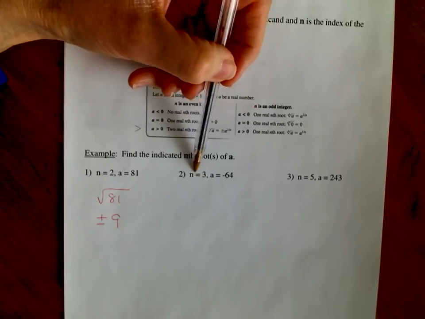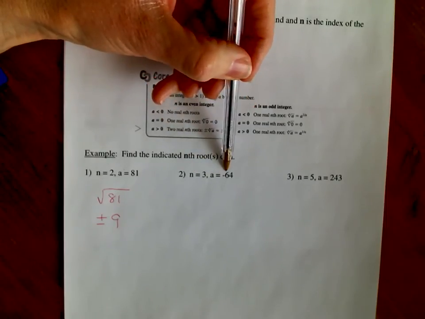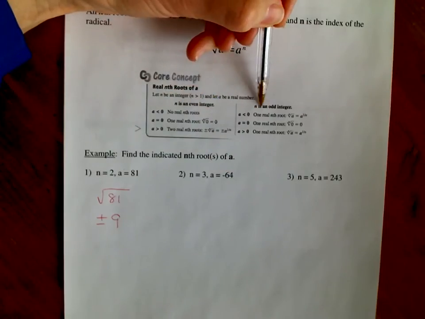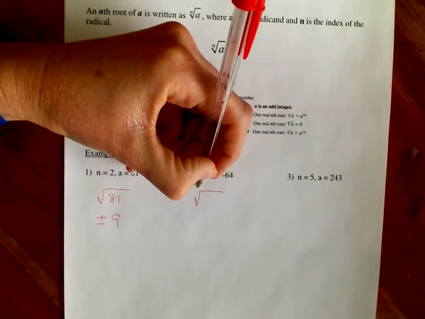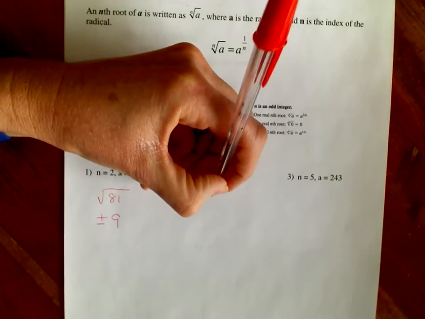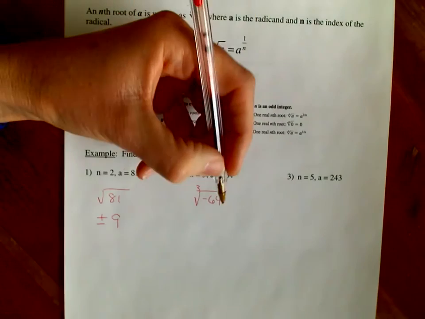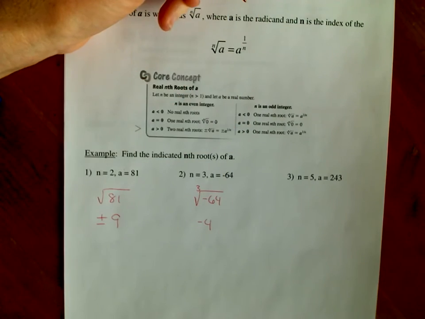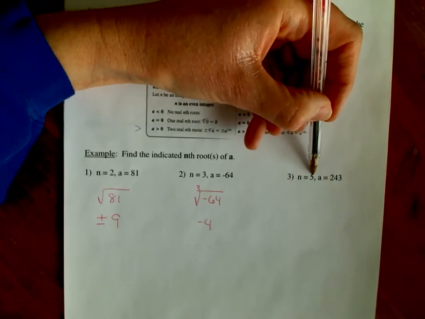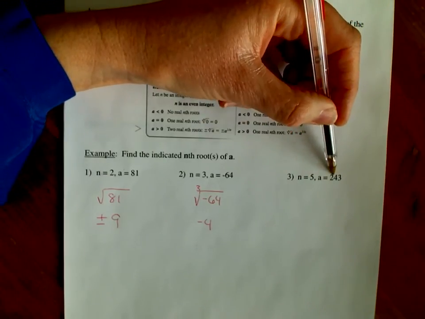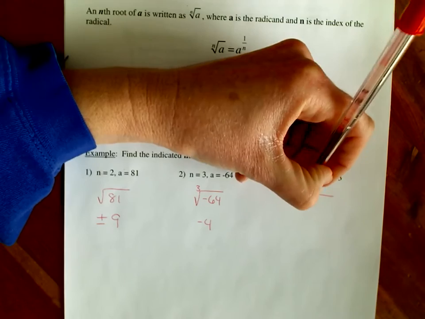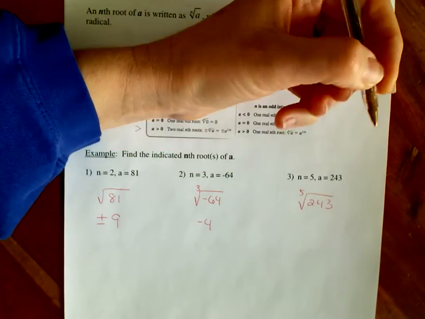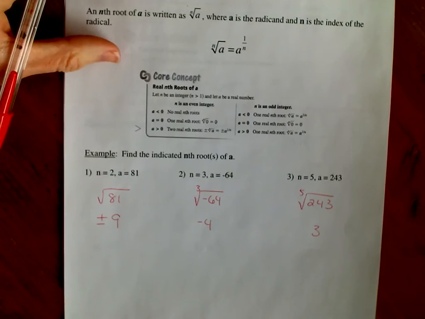Now example number 2, notice we have an index of 3 and a radicand value of negative 64. This is an odd integer for your index and an a value of less than 0. We will have one real negative nth root. This is asking us to evaluate the cube root of negative 64, and the cube root of negative 64 will be negative 4. Example number 3 gives us an index of 5 and an a value of 243. That is an odd integer for our index and a positive a value. We will have one positive real root, and the fifth root of 243 is 3.